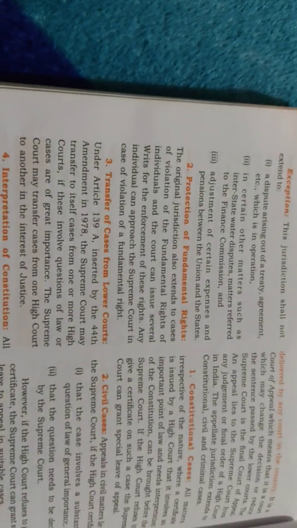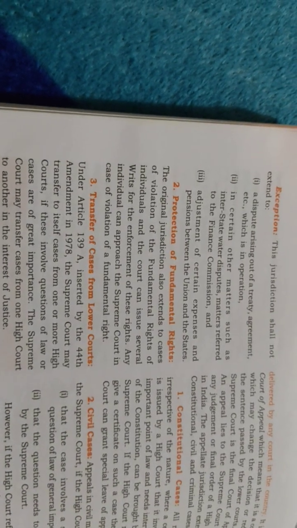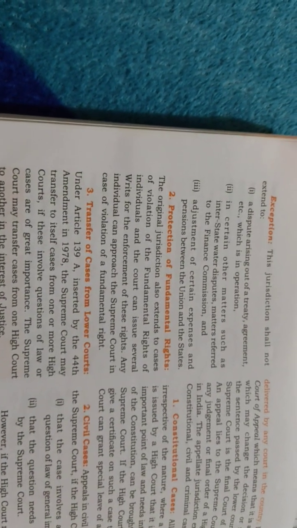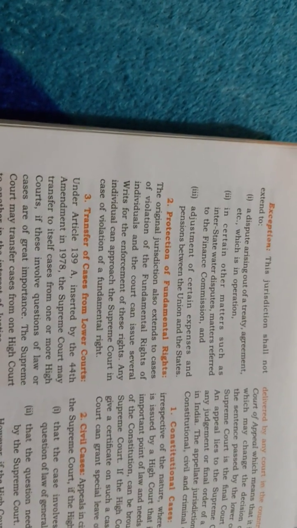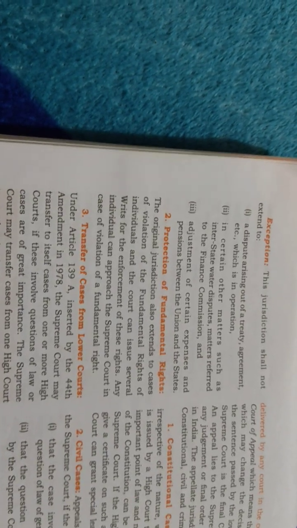Second point is protection of fundamental rights. So if your fundamental rights are violated, you can go to the Supreme Court directly, and in that case the Supreme Court will issue several writs for the protection of your fundamental rights. Okay, so what kind of writs can be issued by the Supreme Court? It is given on page 242.